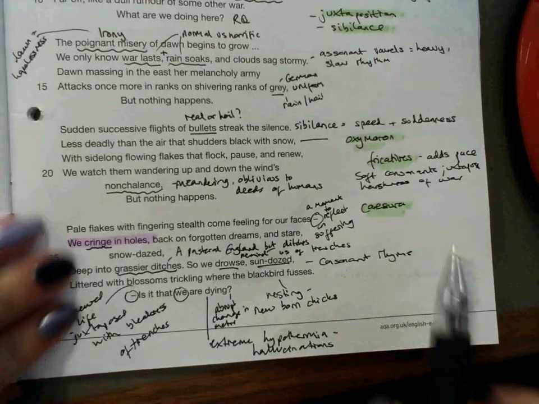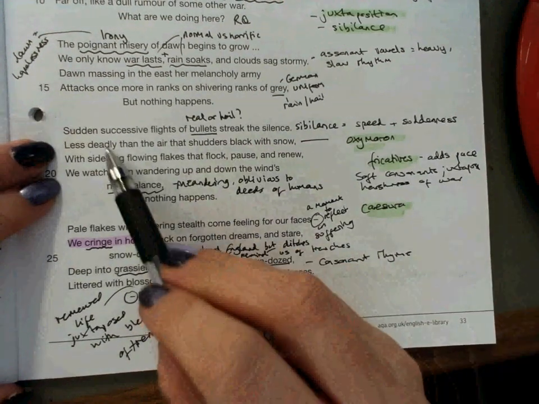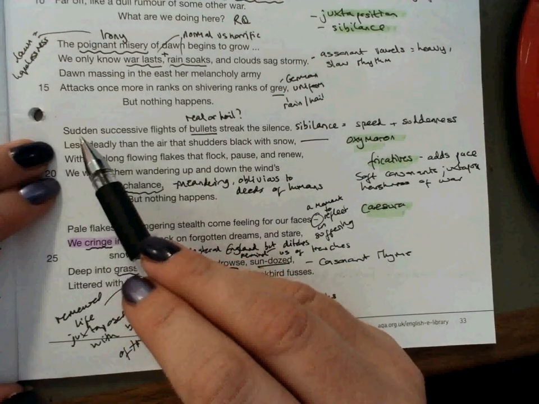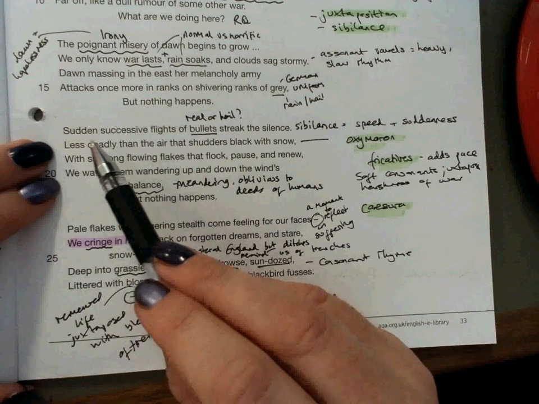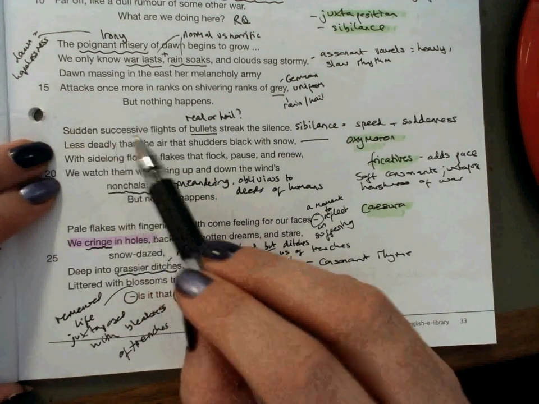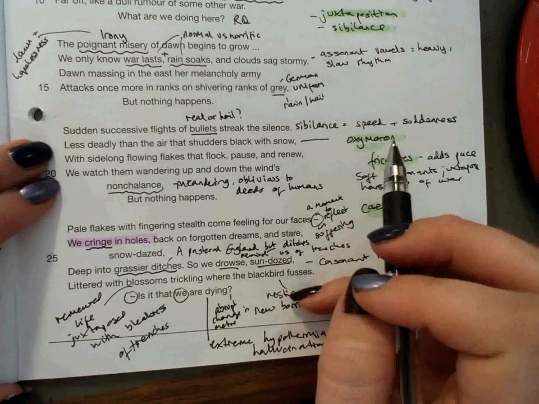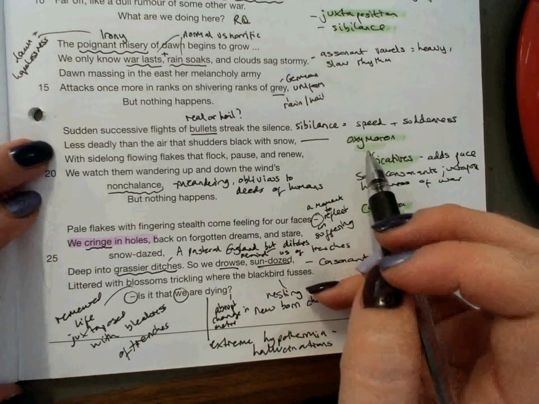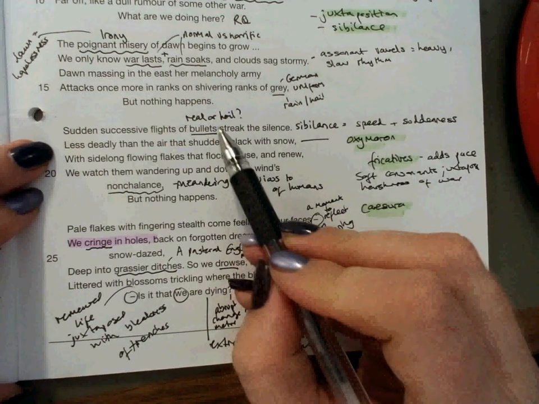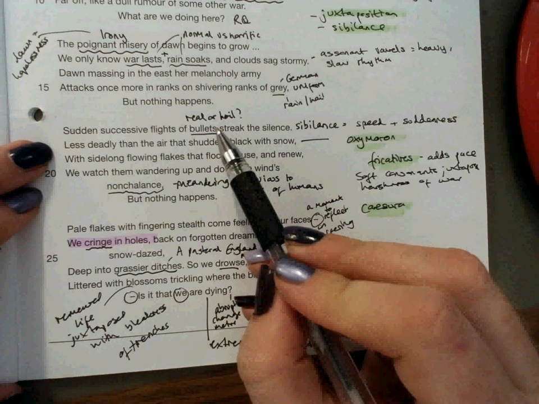So looking into the fourth stanza, the suddenness of living in this uncertain war zone is evoked here through the sudden successive flights of bullets streak the silence. And clearly the sibilance there evokes that speed and suddenness of an attack. I think this is open to your interpretation. Are these bullets real, or are they referring to hail and storm conditions?